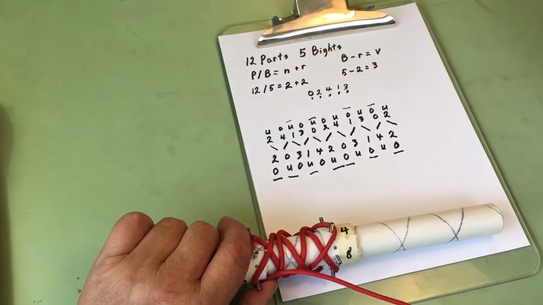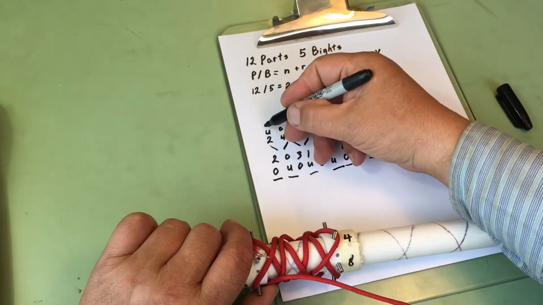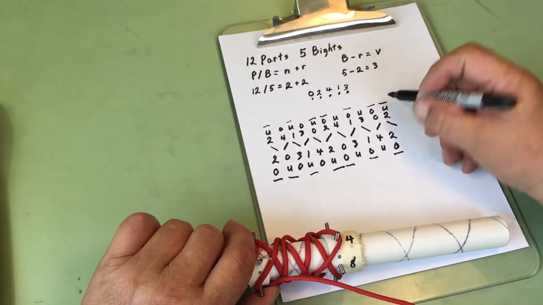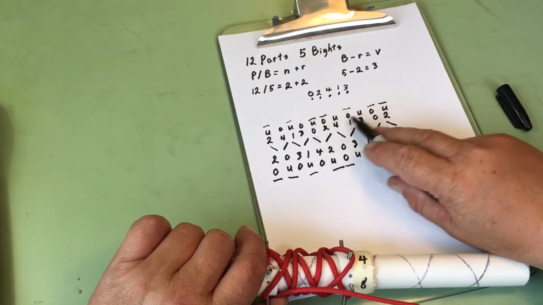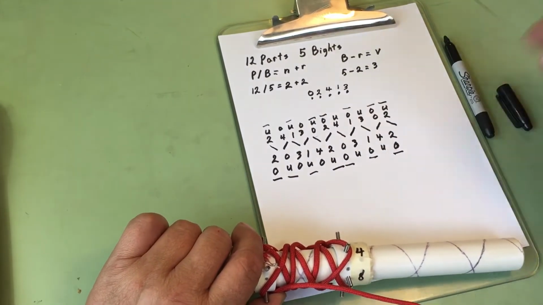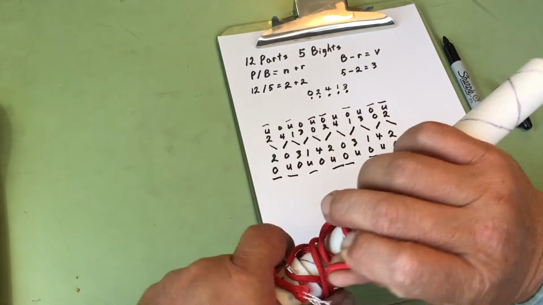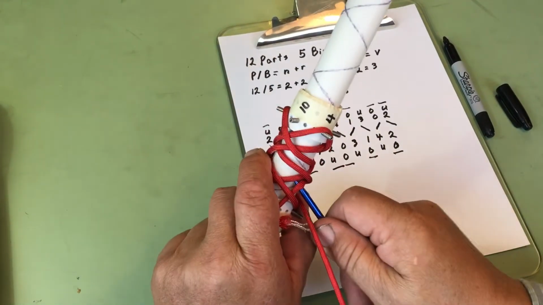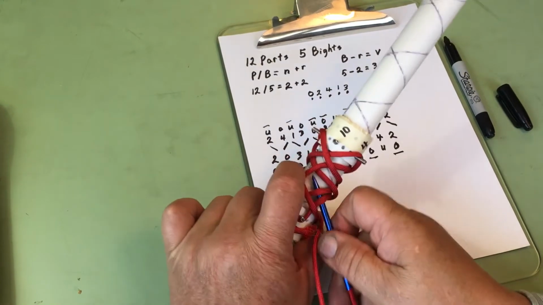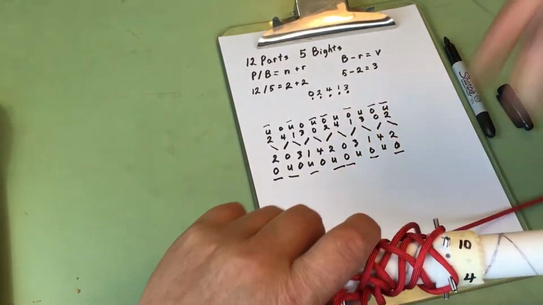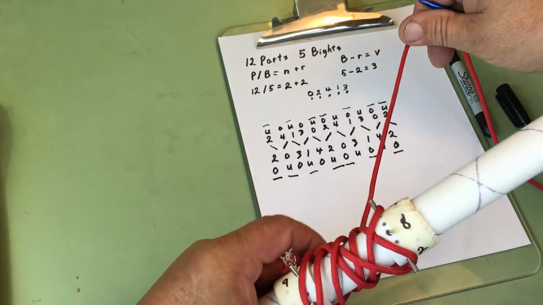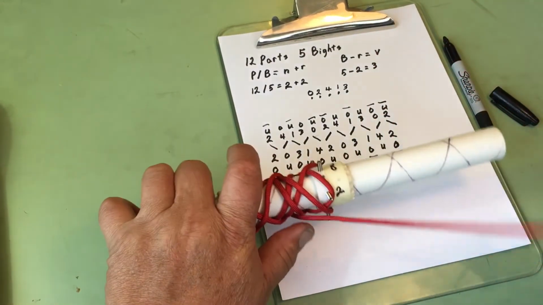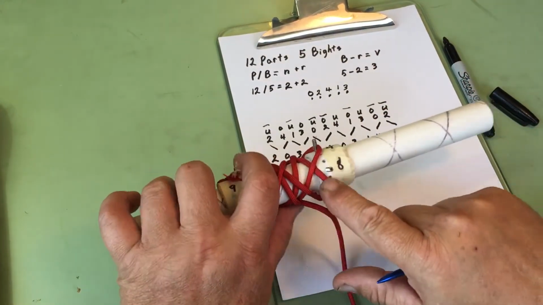And we're looking for 2. There's 1. There's 1, and there's 1. Under 3, over 3, under 1. Under 3, 2, 3. Over 3, 1, 2, 3.